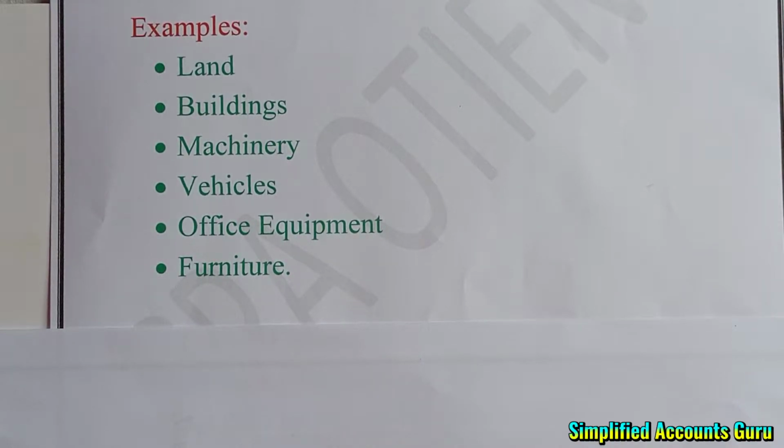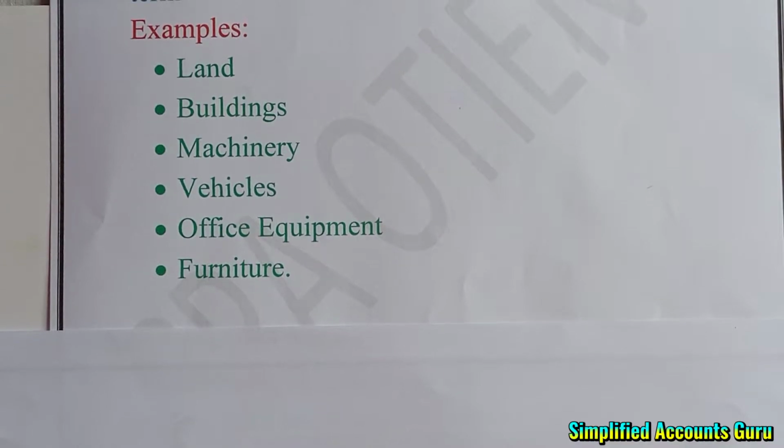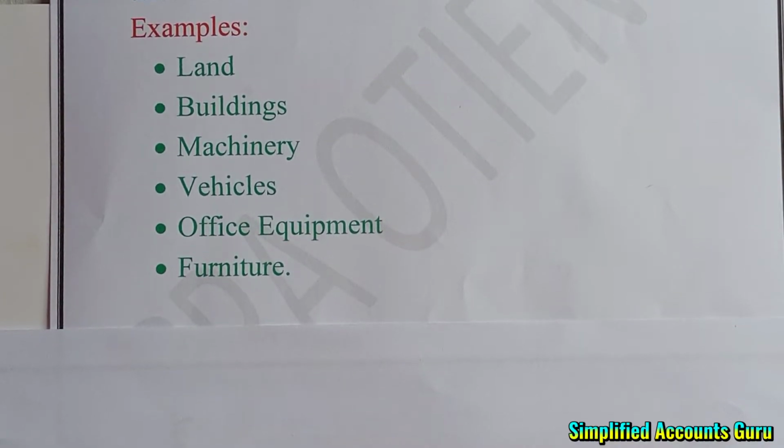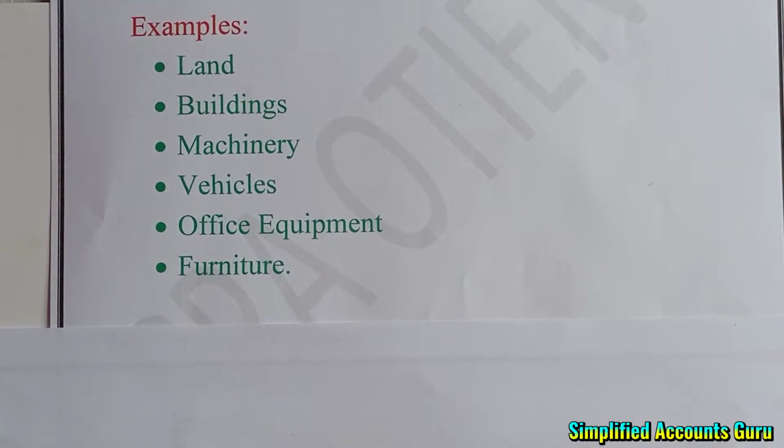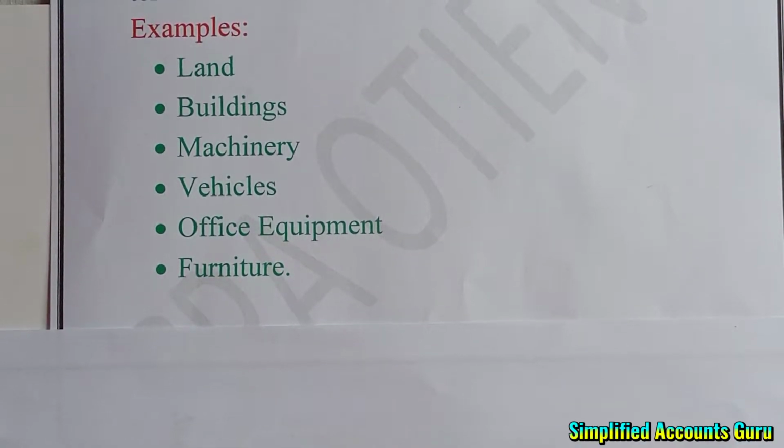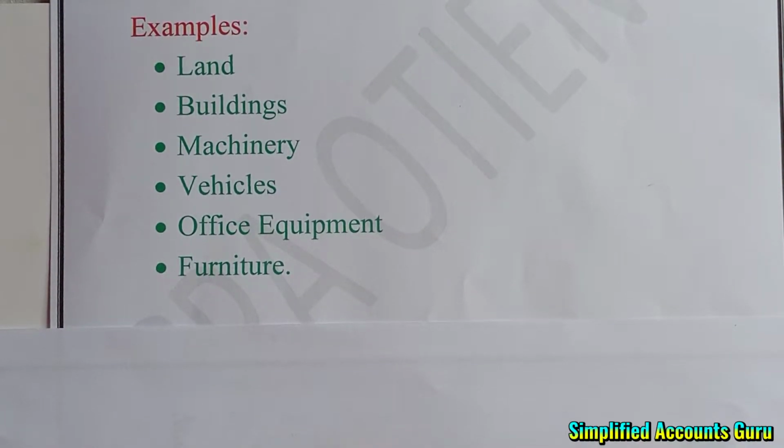That would mean that we are operating a business that is selling land. You are acquiring ownership from another person and transferring the ownership. So it would fall under the category of inventory. Yes, but those are very scarce circumstances which we'll come to understand in future. So we have land, buildings, machinery, vehicles, office equipment, and furniture.